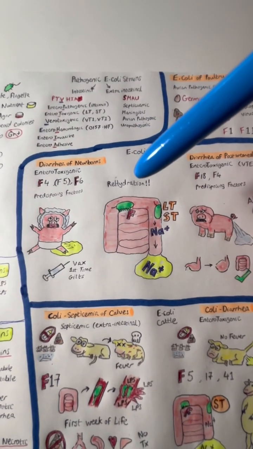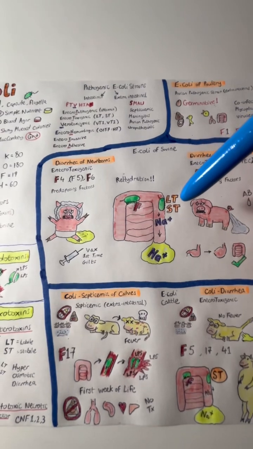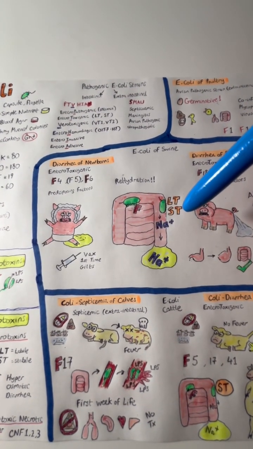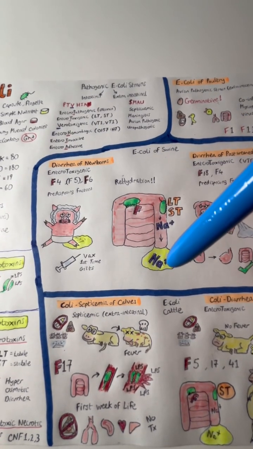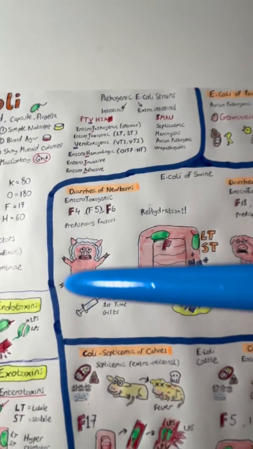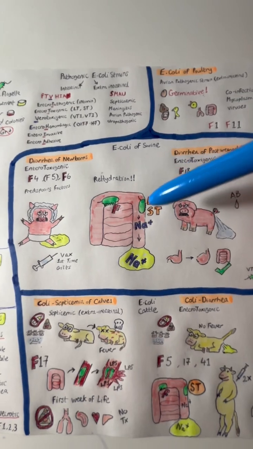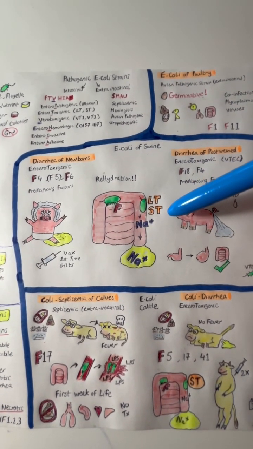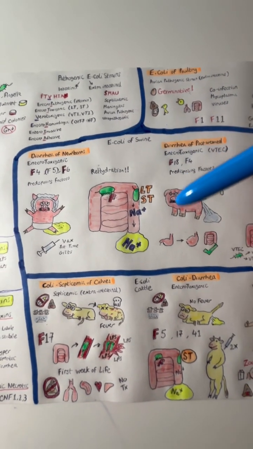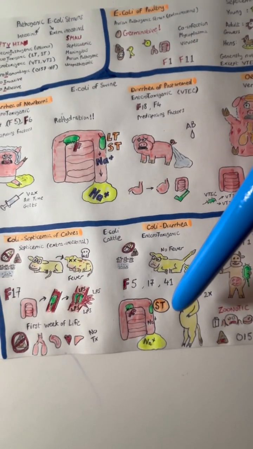So what happens is, the fimbriae adhere to the gut, and then the LT and ST, which are the heat labile and heat stable exotoxins, cause sodium to be excreted, and then water is excreted with the sodium. This causes yellow watery diarrhea in newborn piglets. It is important to note that the LT and ST exotoxin are present for the E. coli diarrhea diseases of swine. However, for the E. coli diarrhea diseases of cattle, it's only the ST exotoxin that is present.